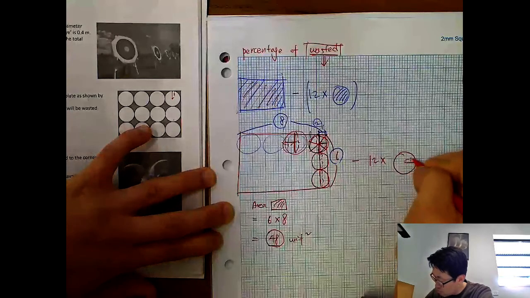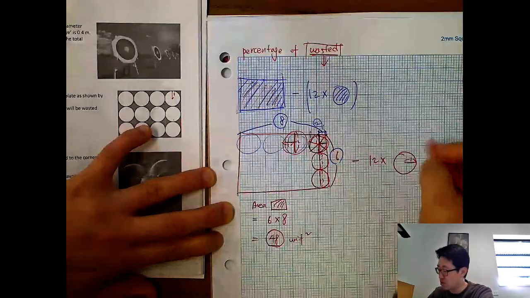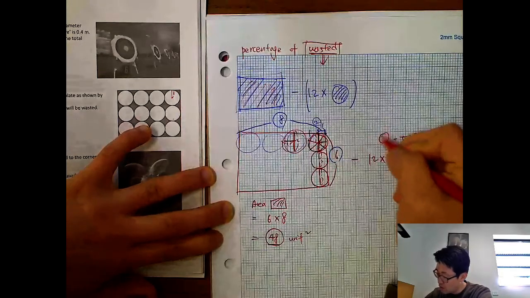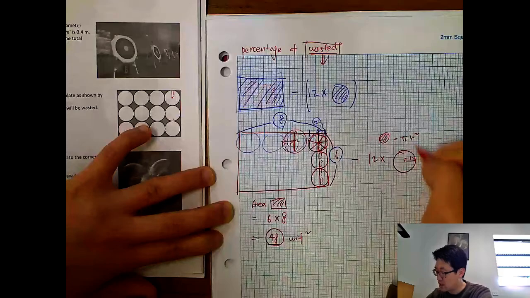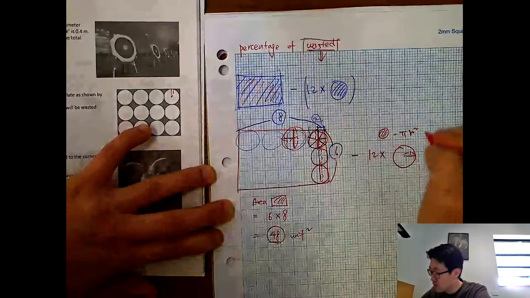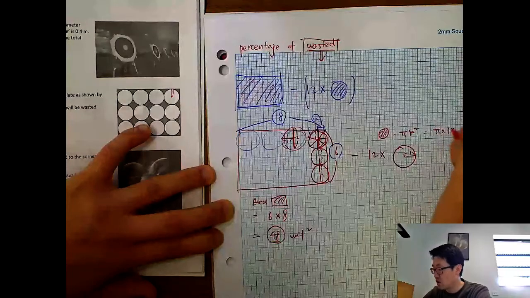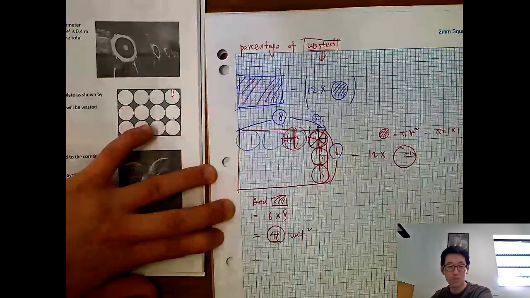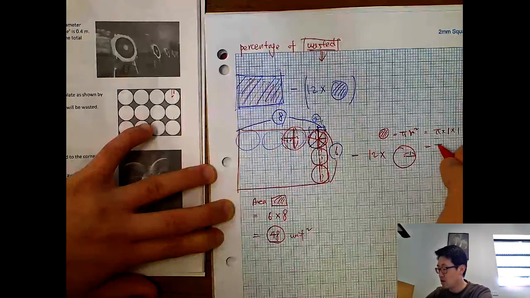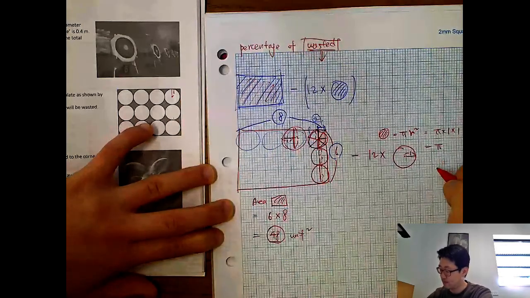The radius was 1. How can I get the area of a circle? Pi r squared. Excellent. Area of circle is pi r squared. In this case, r is the radius. Radius is 1, isn't it? So pi times 1 times 1. R squared means r times r. So 1 times 1 times pi, 1 pi, which is pi.